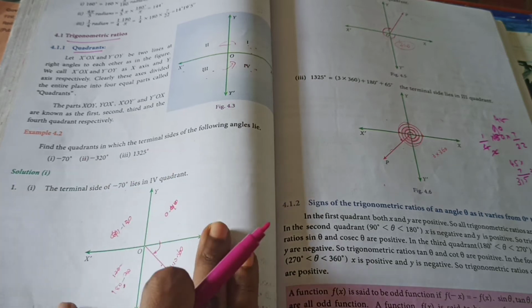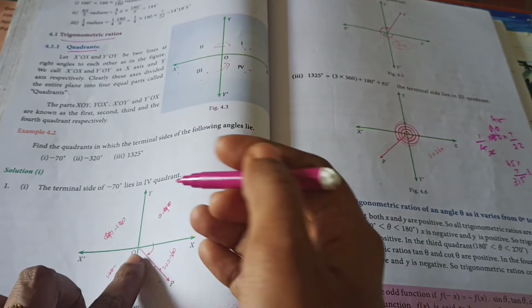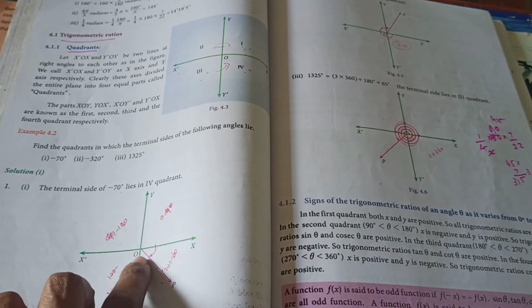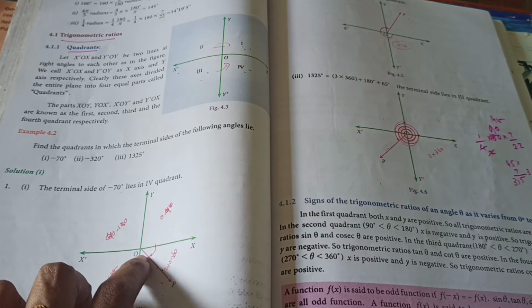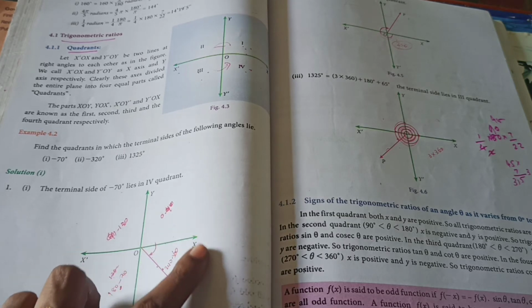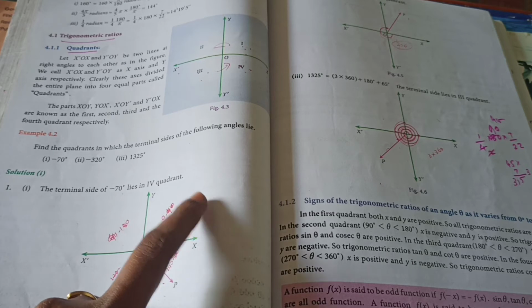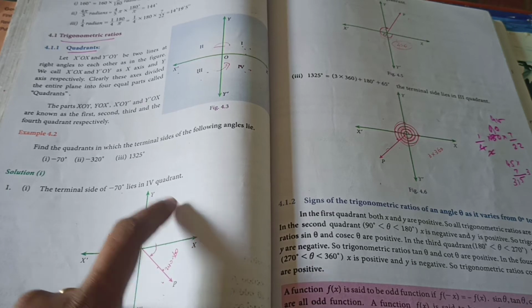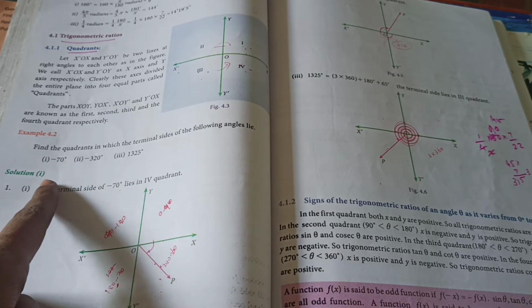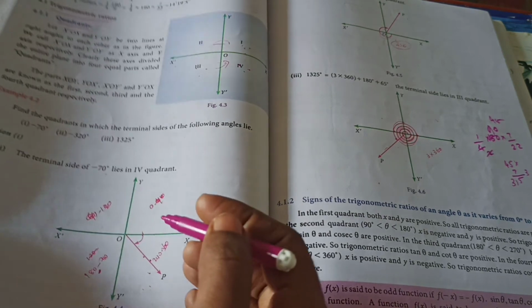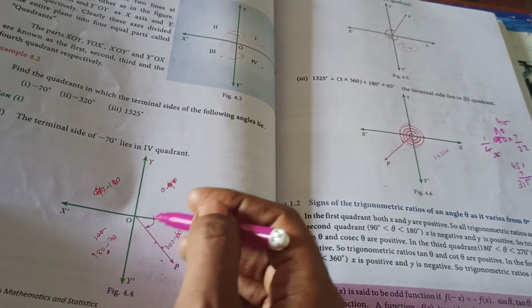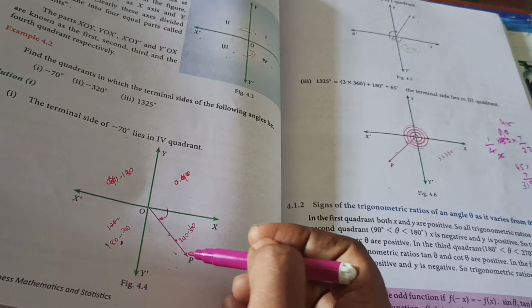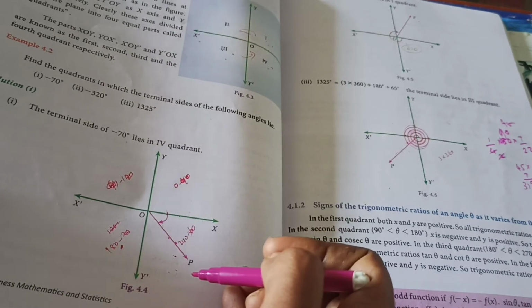In this question itself, listen here: where will 70 degrees be? It will be here, is it right? But here they asked about the terminal side, so this is the terminal side, correct? According to that they drew the diagram. It is negative, so it is minus 70.